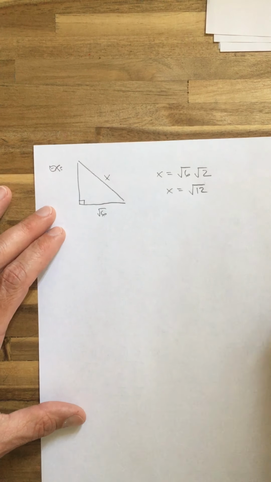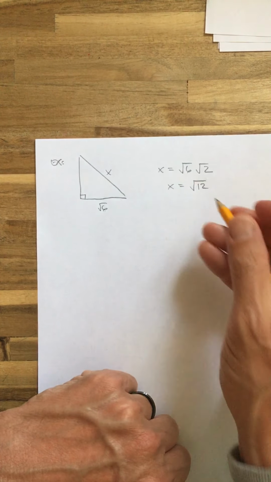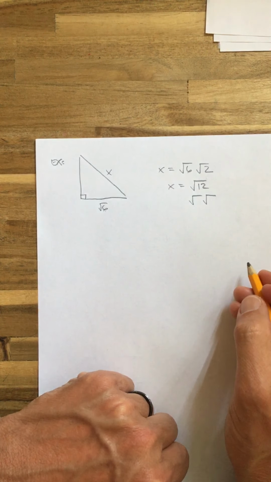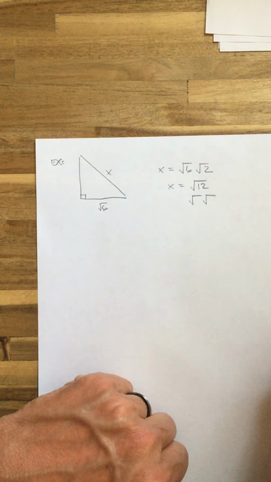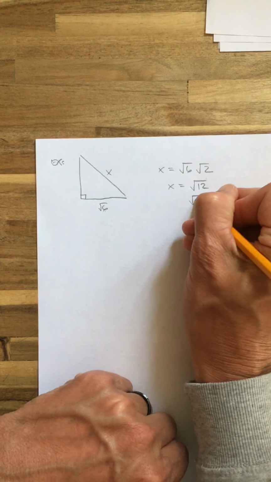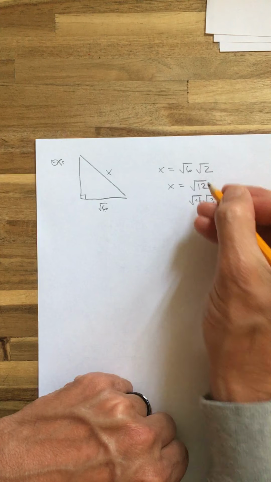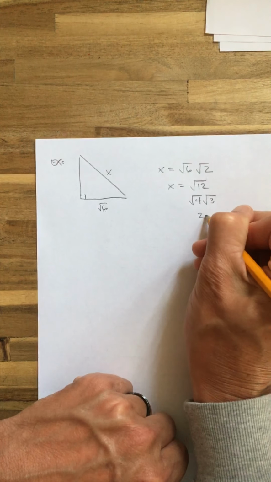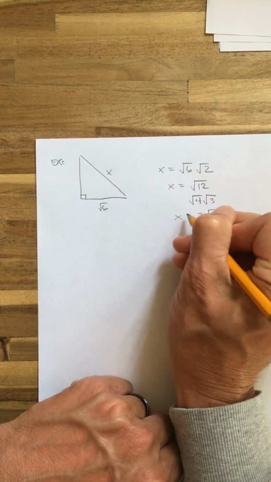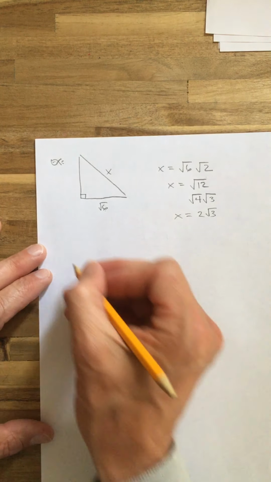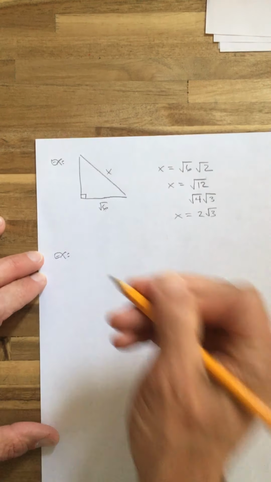But we have to do a little bit more because square root 12 can be simplified, okay? Square root 12 can be broken up into 2 numbers. There's a perfect square hiding in there. Do you see it? That's right, it's 4 times the square root of 3. So square root 4 times square root of 3 is square root 12. The square root of 4 is 2 times square root of 3, and that's what x equals. Okay? All right, let's try a couple more.